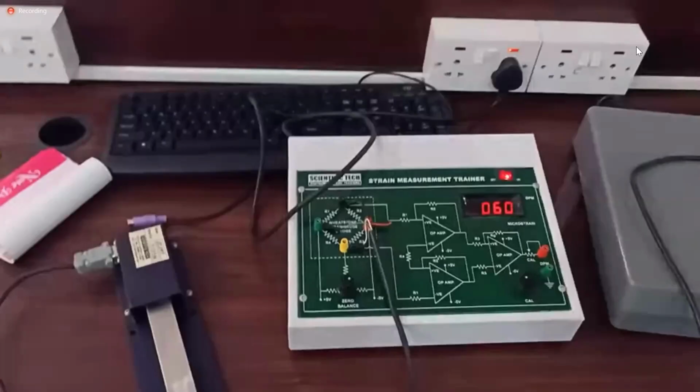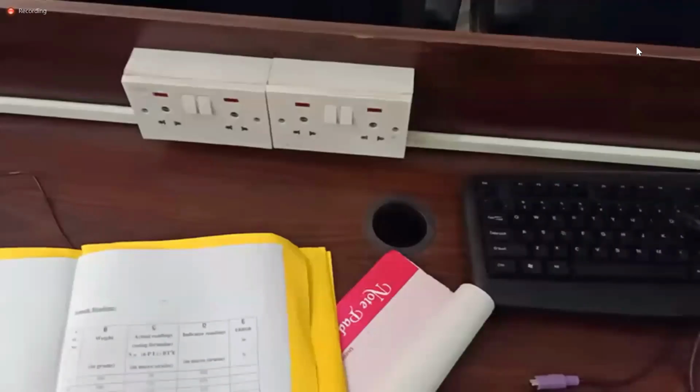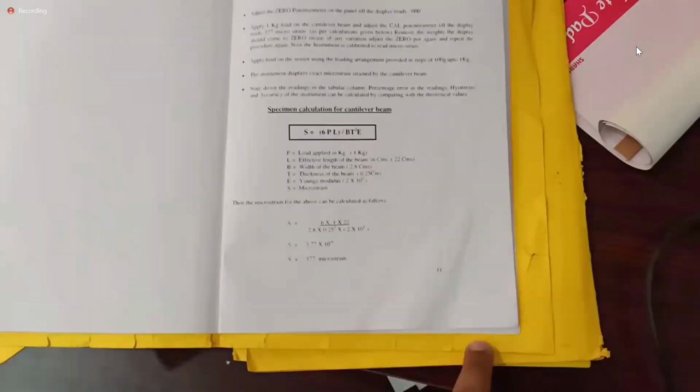And corresponding to 1 kilogram weight, actually the strain is calculated to be 377. Output is 60 instead of 0. The calculation is shown here. If 4 resistors are same, output should be 60, divided by BT squared by E.